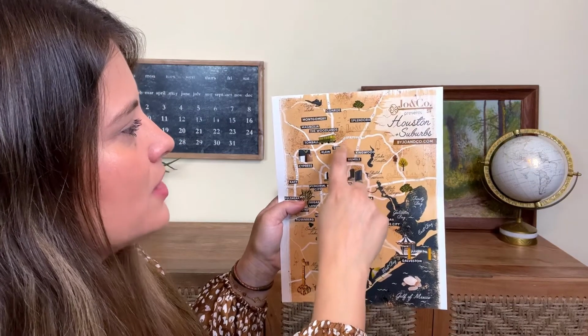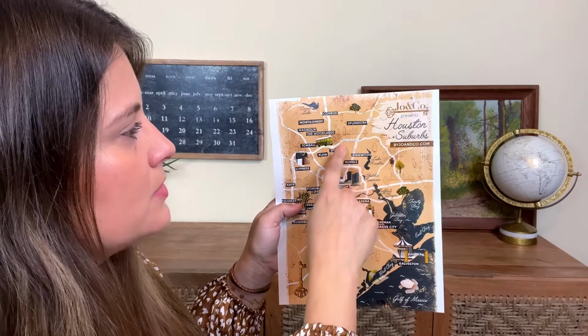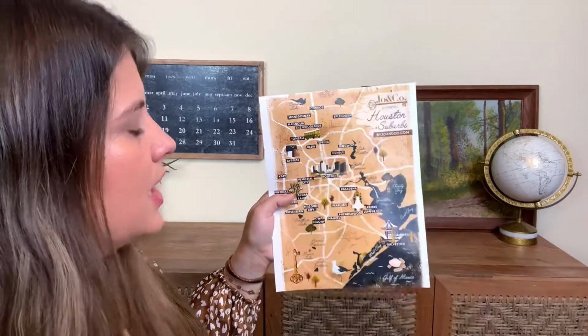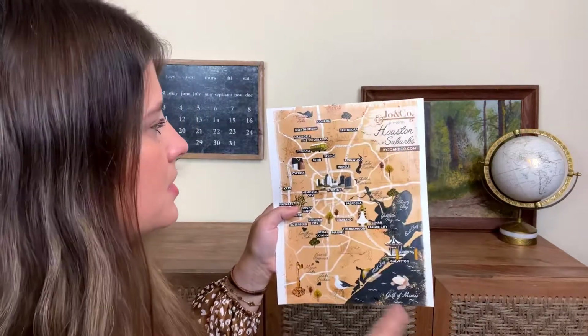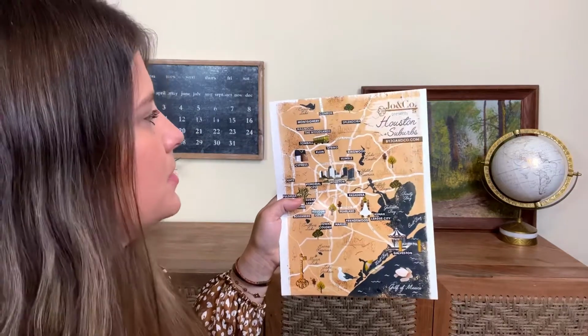This right here is where you're going to find Bender's Landing, Woodson's Reserve, and Harmony, which you might have seen in the last video. And then up here, you're getting the Imperial Oaks. I need to make a map of just Spring. I think I'm going to do that next. So Imperial Oaks, Falls at Imperial Oaks, and Meadows at Imperial Oaks.